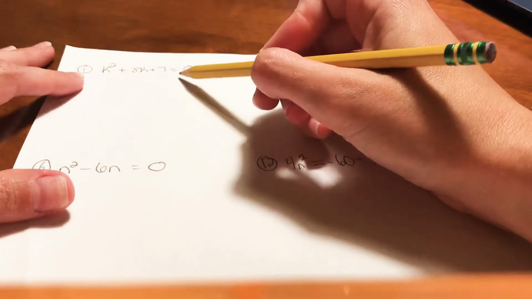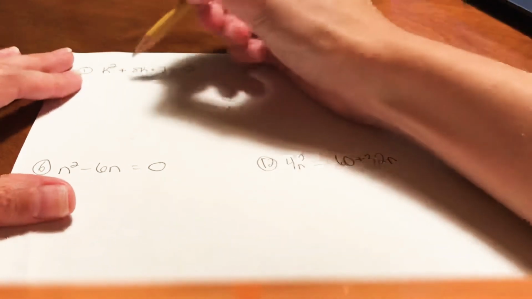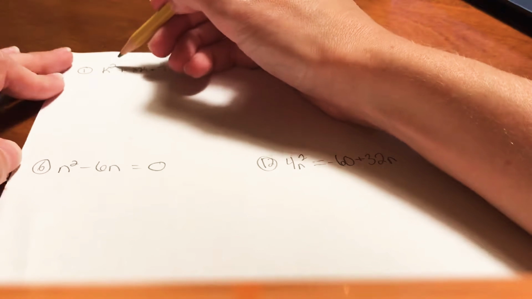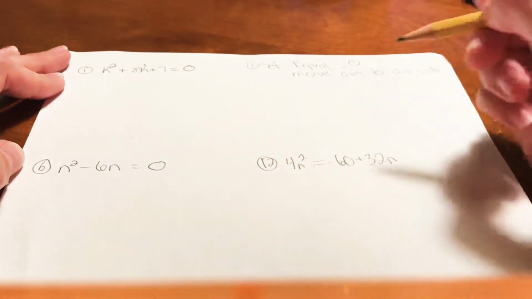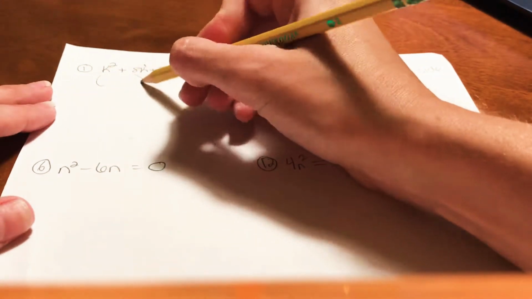Once you have it set equal to 0, make sure it's in descending order. That means that your exponents go down by 1. So here you have 2, 1, 0. So it's in descending order based on the exponents. You set up your two sets of parentheses.